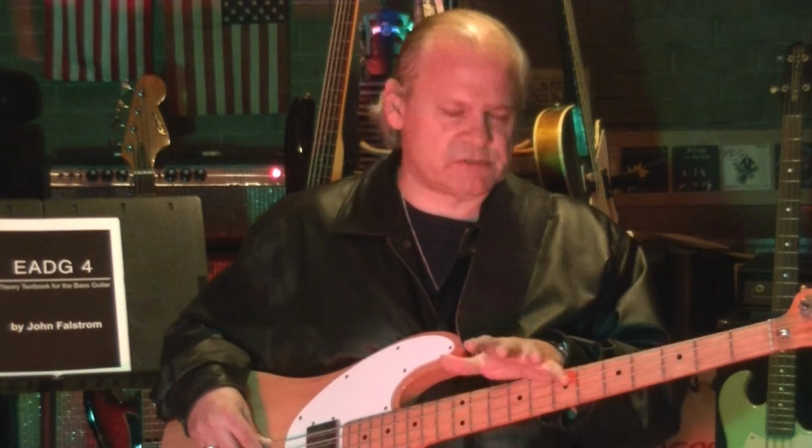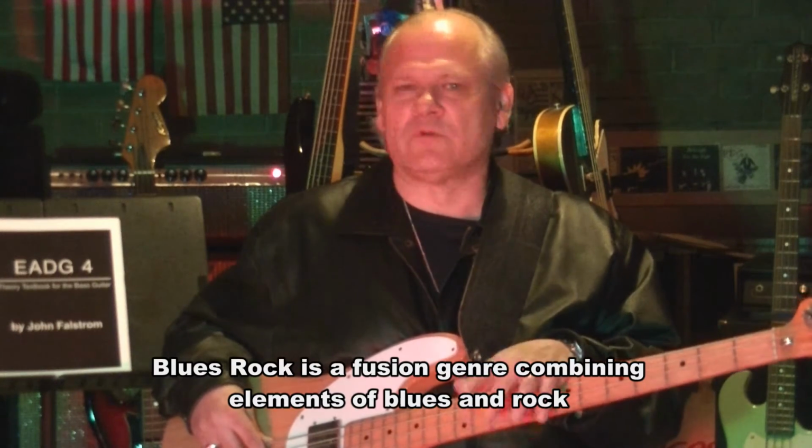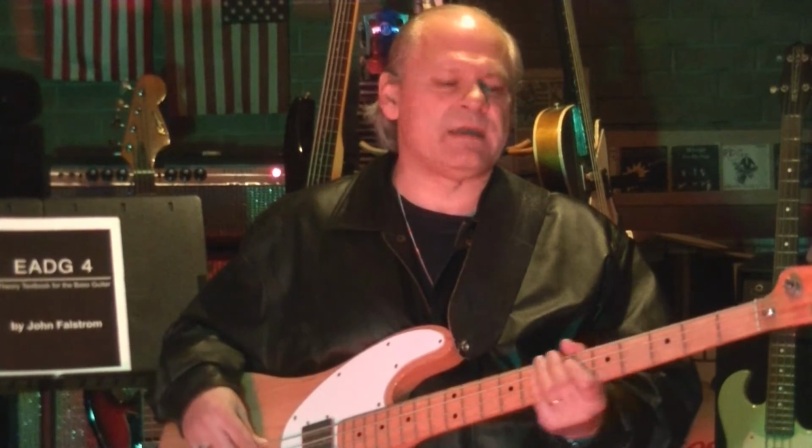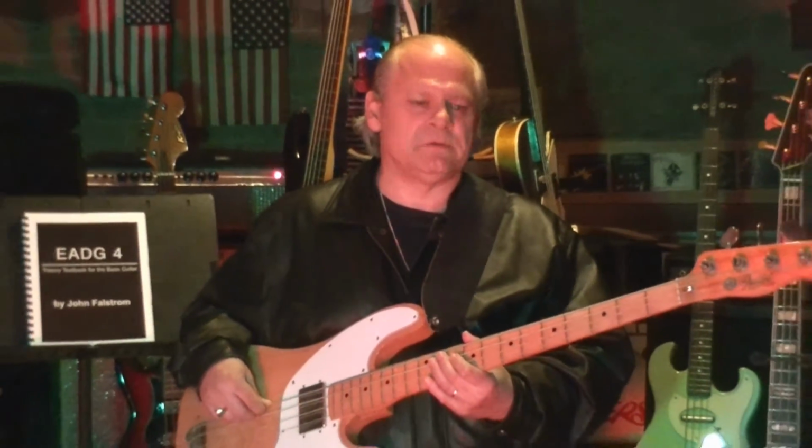We're going way deep. This session is how to use the modal system with rock blues, which is huge. You'll understand now all these songs that you've been playing, a lot of classic rock from the 70s, Led Zeppelin, AC/DC, Rolling Stones. This is how they write their songs. So we're going to use the key of A again. I've been using the key of A a lot because of the 3 sharp factor.